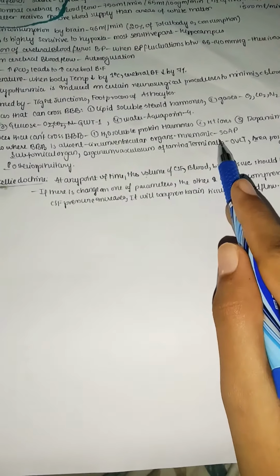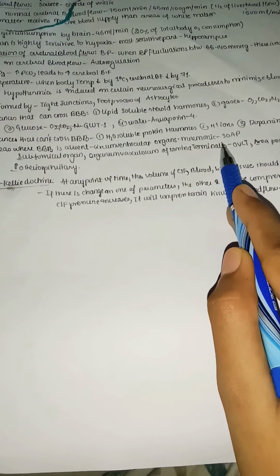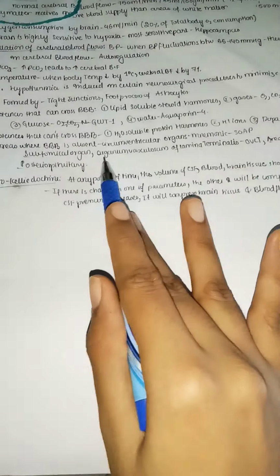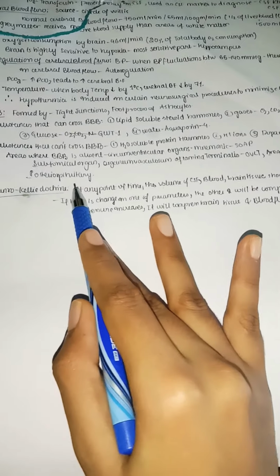The mnemonic is SOAP. So in the SOAP, there is no blood-brain barrier. S for subfornical organ, O for organum vasculosum of lamina terminalis, also called OVLT, A for area postrema, which includes the vomiting center, and P for posterior pituitary. So these are the 4 regions where there is no blood-brain barrier.